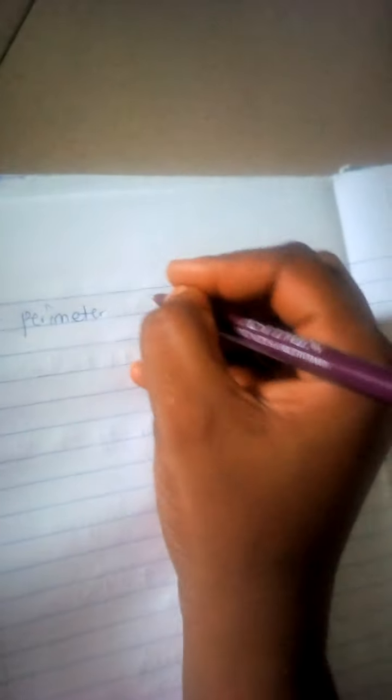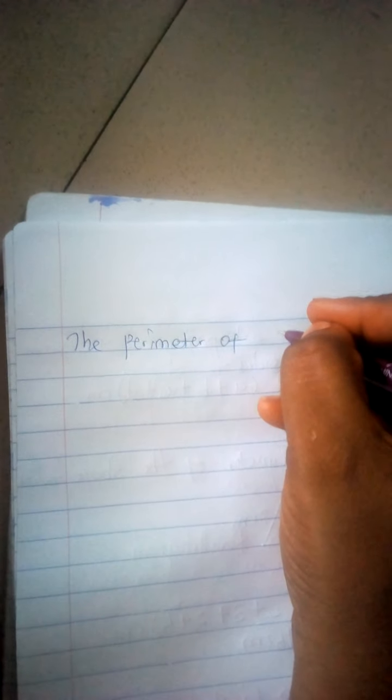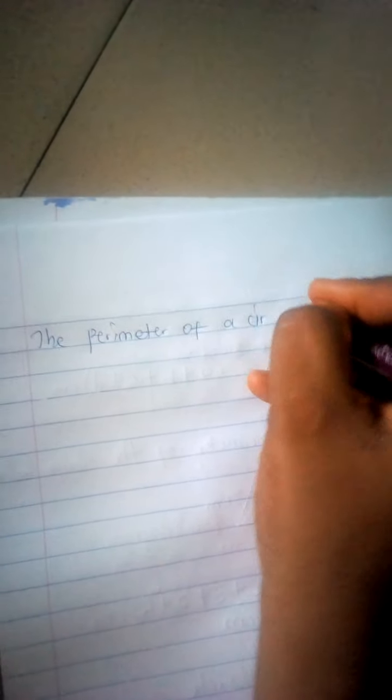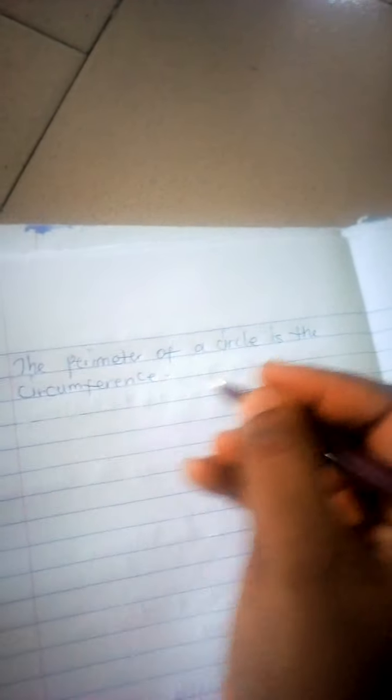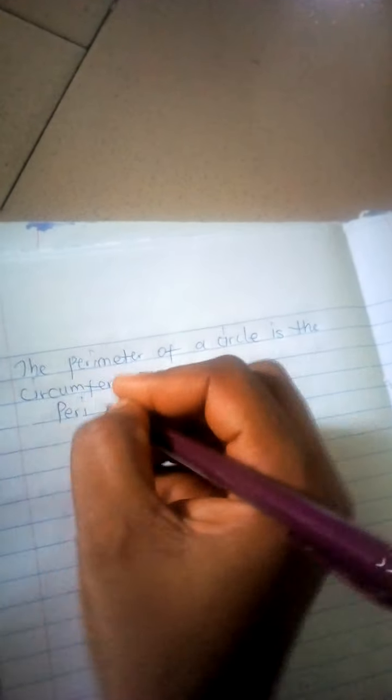Okay, we continue. Now, what is the perimeter of the circle? The perimeter of a circle is the circumference. That means perimeter is equal to circumference.